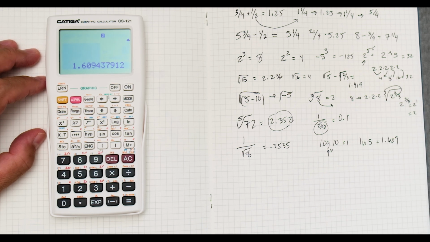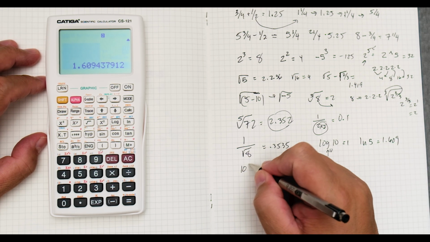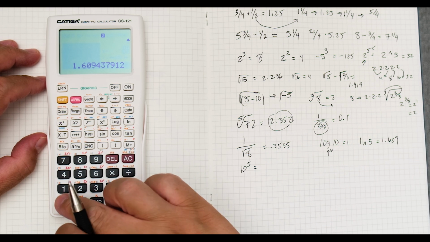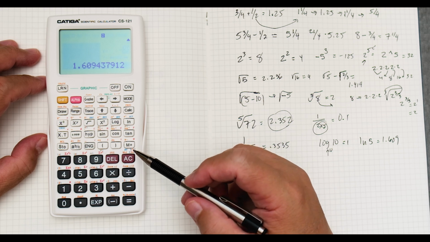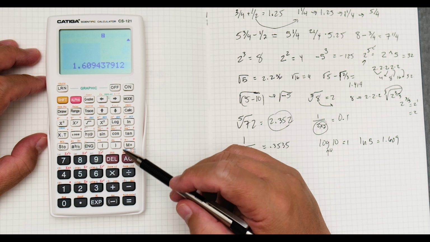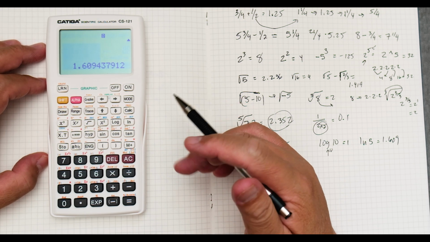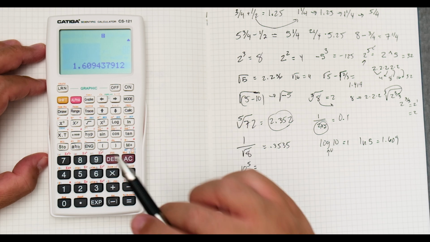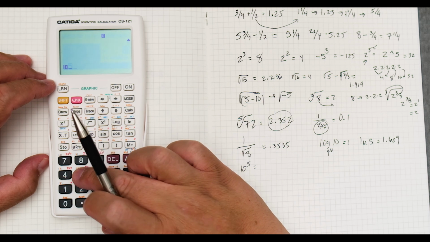How about 10 to the 5th power, right? 10 to the 5th power. So that one is 10 to the x. Let's see if I remember. It's over here somewhere, on the log. So shift this button here, and then we press 5.